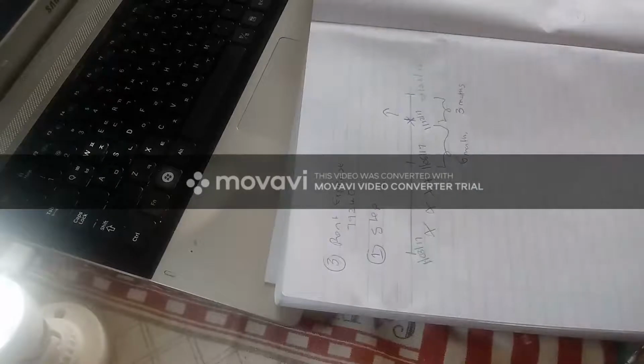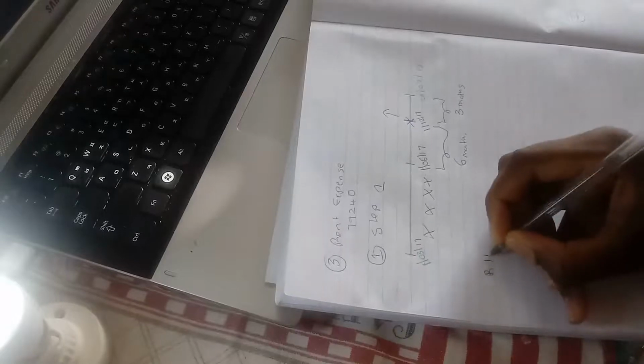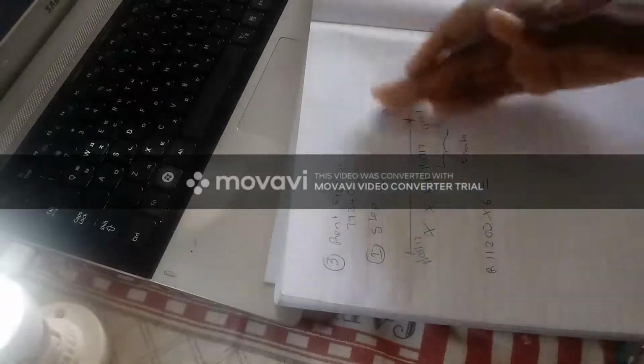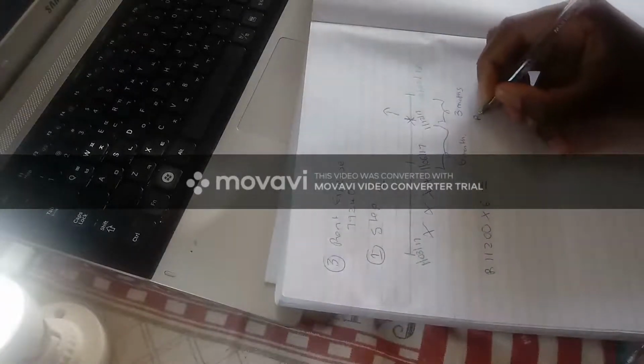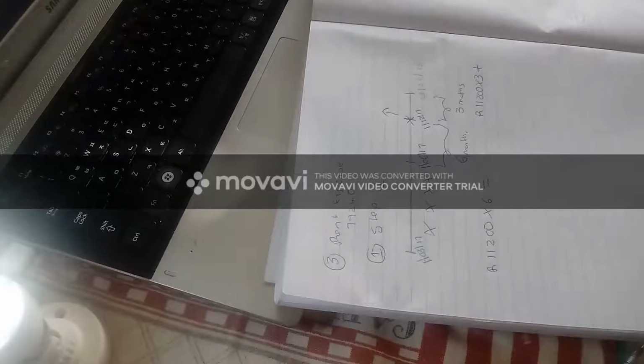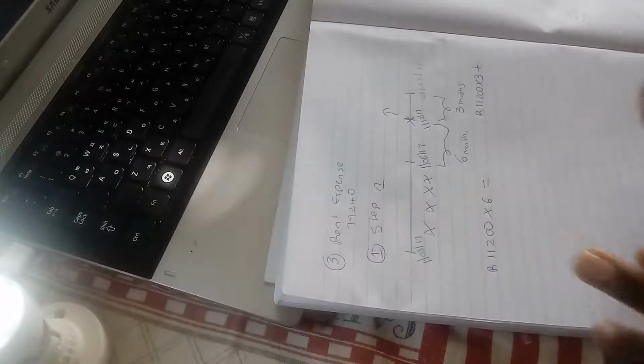Now we are already told the rent before increase was 11,200. We paid this rent for 6 months without any increase. On this side, we paid the same rent for 3 months, but plus something, plus the increase. Let's figure out how much the increase was in terms of rent value.